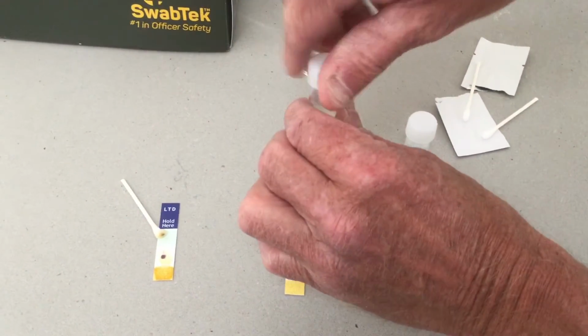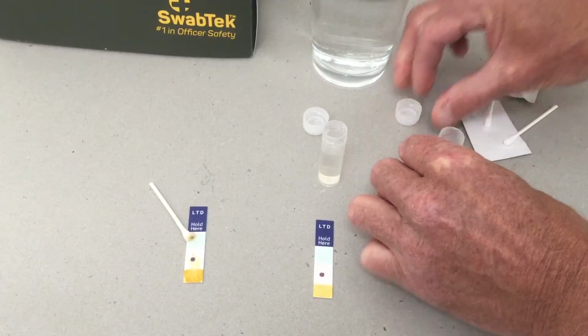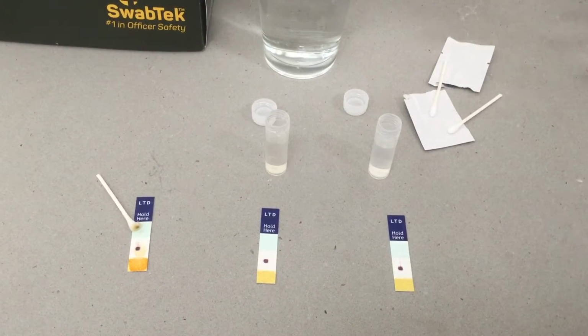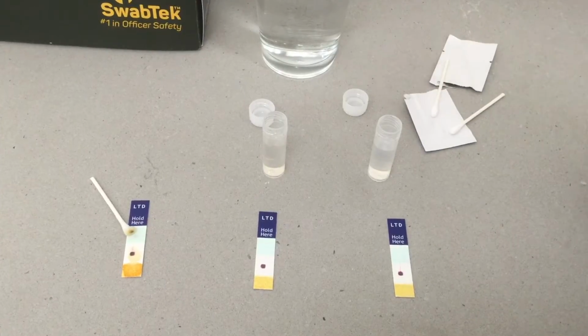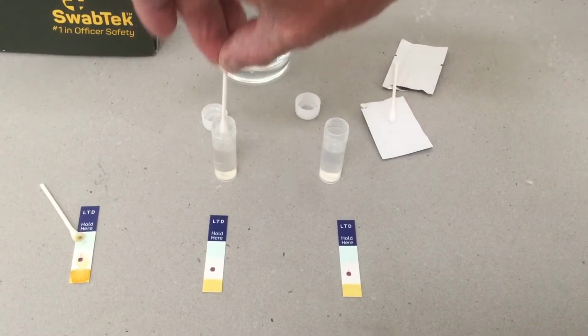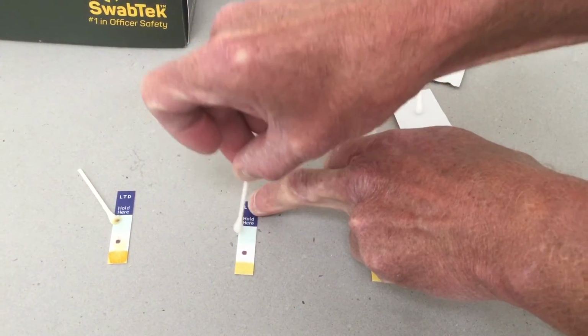So what we'll do is open up the actual two containers, and as I say, we'll test each one individually, and we're looking for either no colour change, which means you've got a non-threat item, or a massive colour change, which means you have a threat item. So in any particular order, dipping the swab into the liquid, testing. Nothing there.